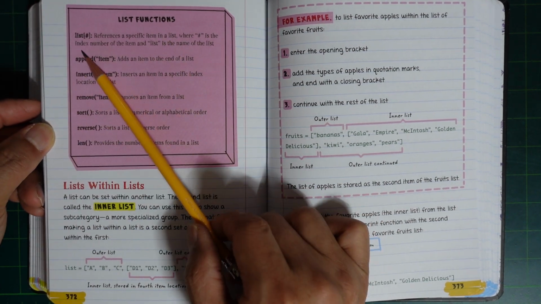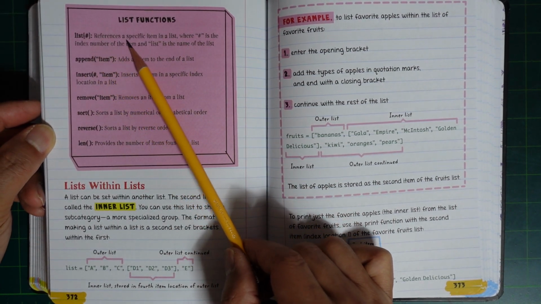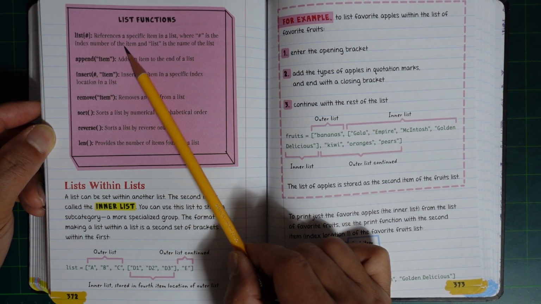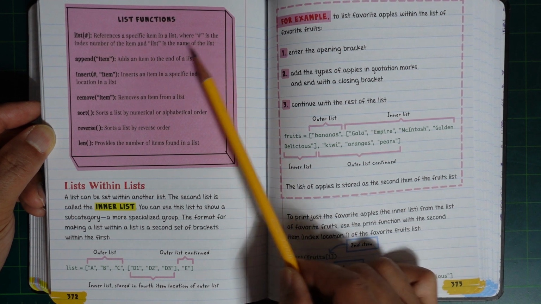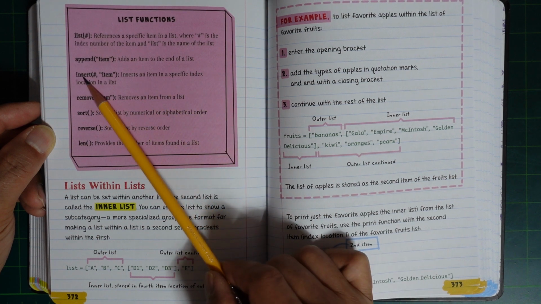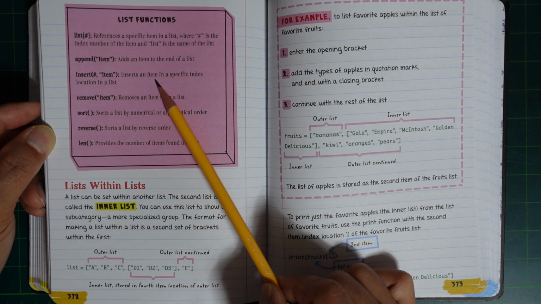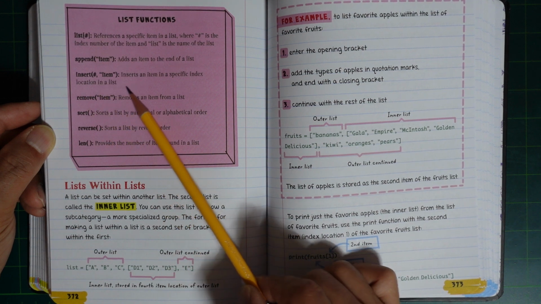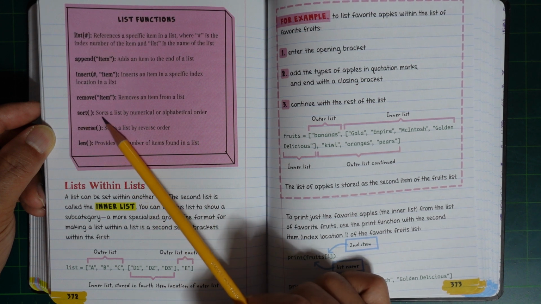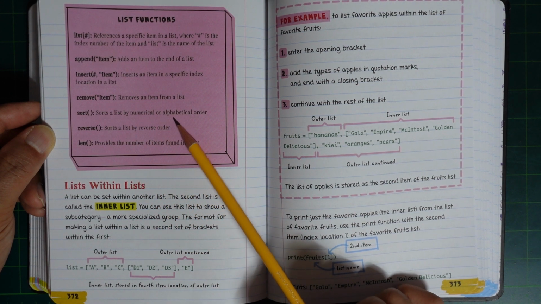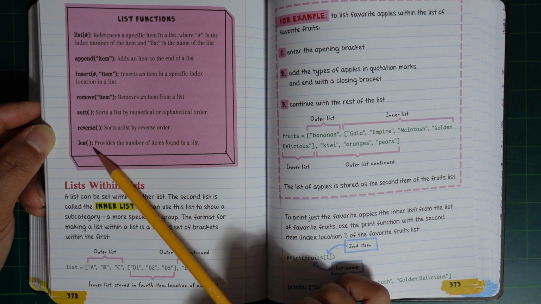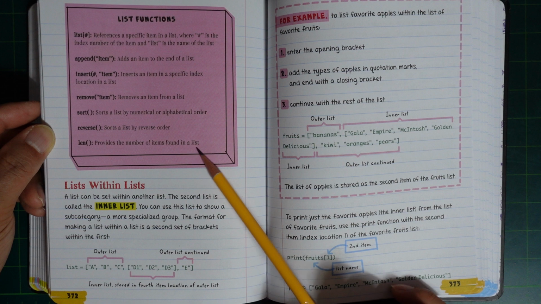List functions. list[#] references a specific item in a list, where # is the index number of the item and list is the name of the list. Append item adds an item to the end of the list. Insert number item inserts an item at a specific index location in a list. Remove item removes an item from a list. Sort sorts a list in numerical or alphabetical order. Reverse sorts a list in reverse order. Len provides the number of items found in a list.